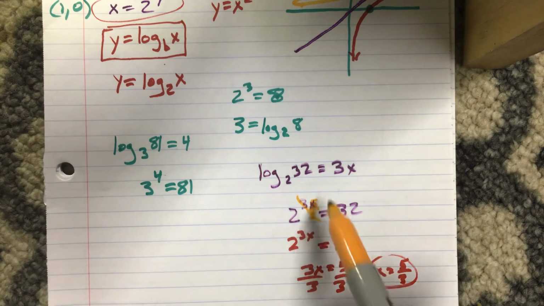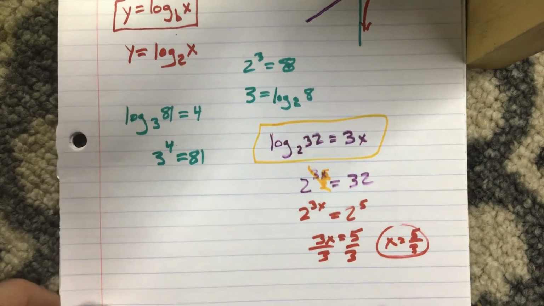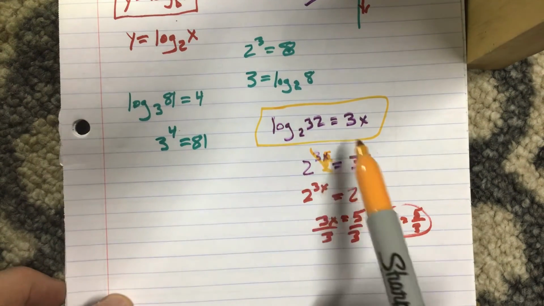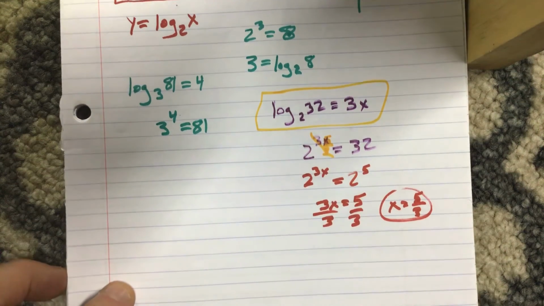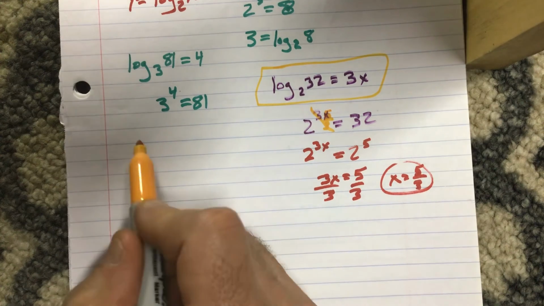So that's a logarithmic equation, a specific equation. There's no y here. You're not solving a function. It's an equation. Let me do one more.